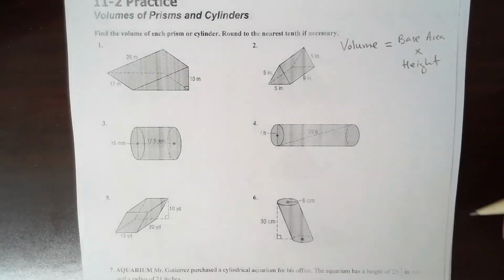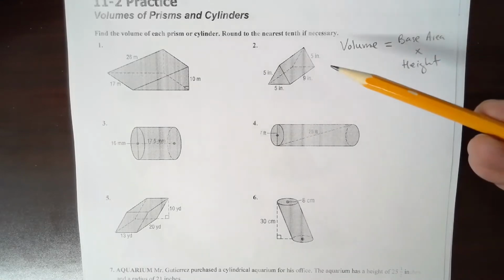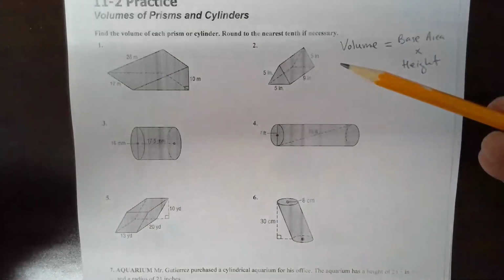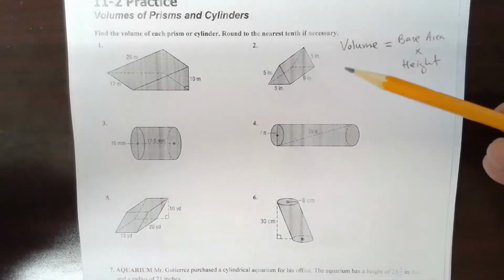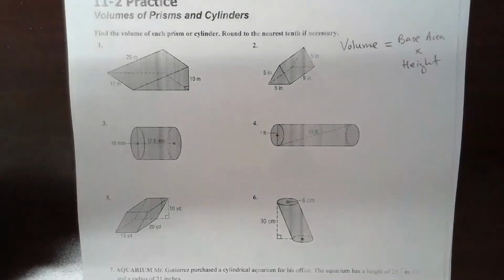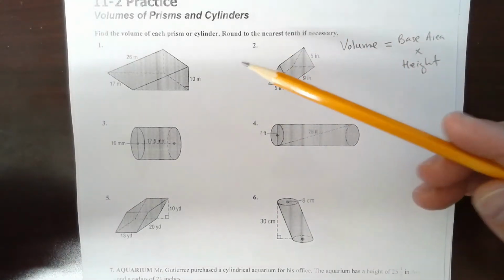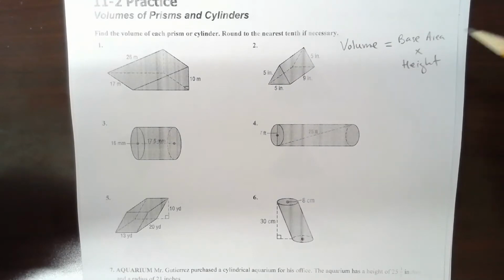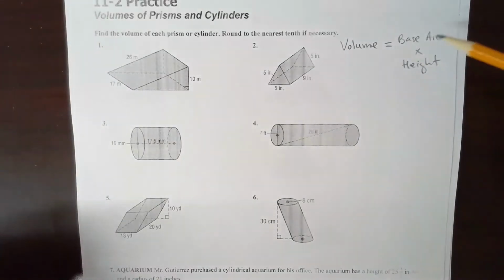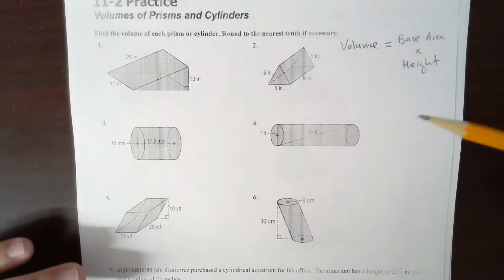Alright guys, this lesson is on volume, and I was going to go through a few examples here to help you out with your assignments. When we're looking for volume, that's how much is inside of these three-dimensional objects. Here we're talking about prisms and cylinders. They're going to have the same formula, but you got to know what this means when we talk about base area and height. Height's the easy one, but we got to remember what the base area is.